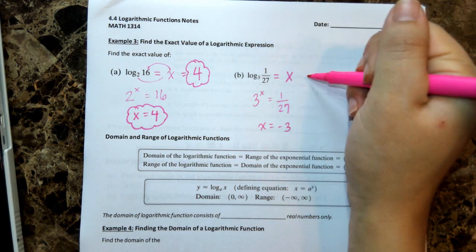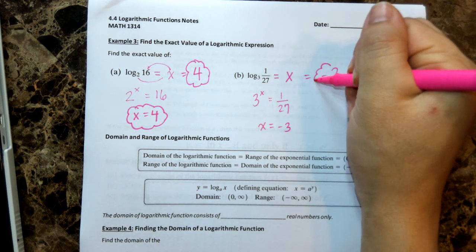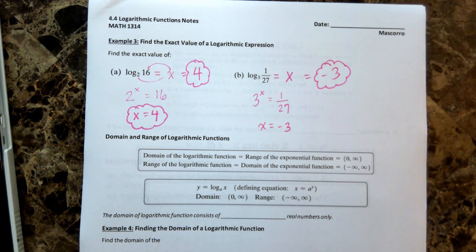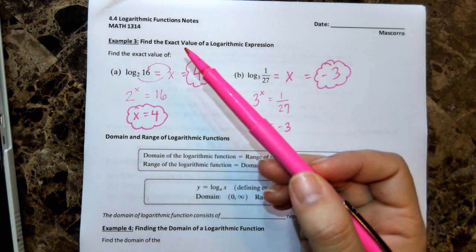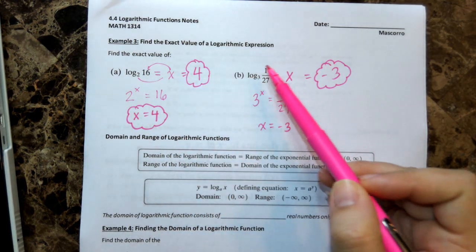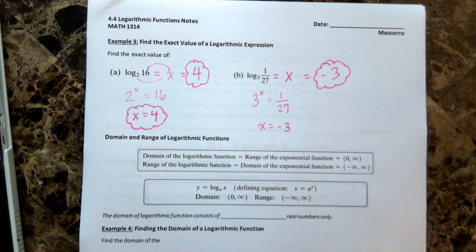So this whole logarithm is equal to negative 3. And there we go. So for these problems, you're really just thinking 2 to what power is going to give me 16? Well, 4. 3 to what power is going to give me 1/27? That's negative 3. Okay.